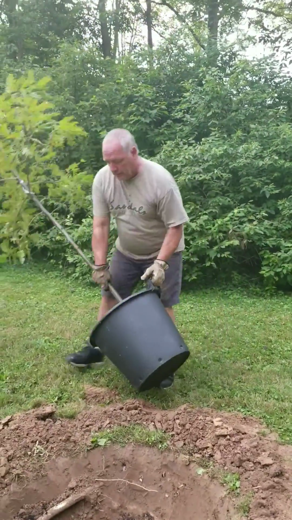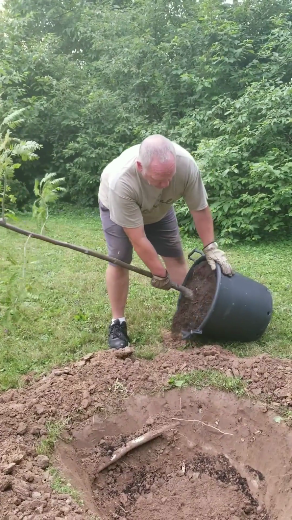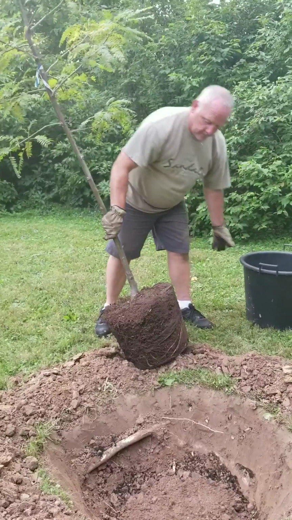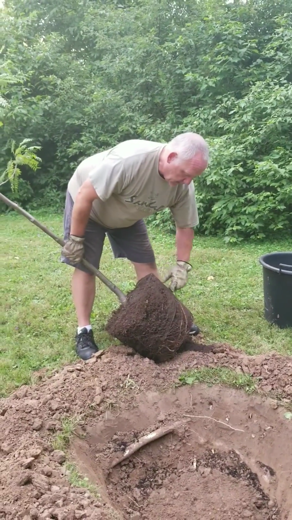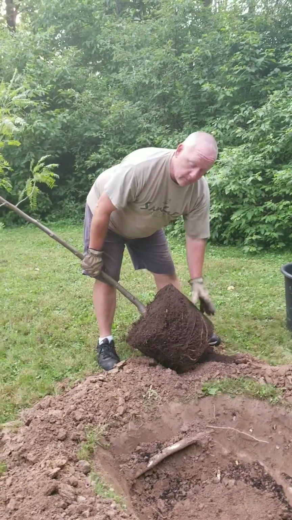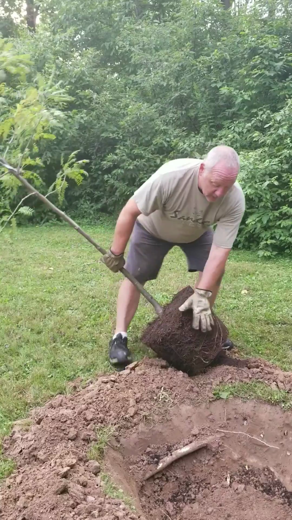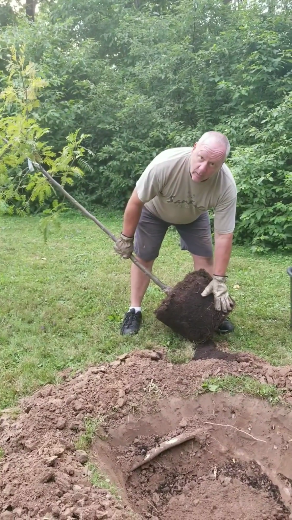Now, the next step we do is we are going to remove the tree from the pot, and we're going to make note of the roots around the tree. Now, this has been in a pot for a long time. You can see how the roots are growing around the tree, around the edge of the pot area. And I'll bring it back this way so you can see quite clearly.